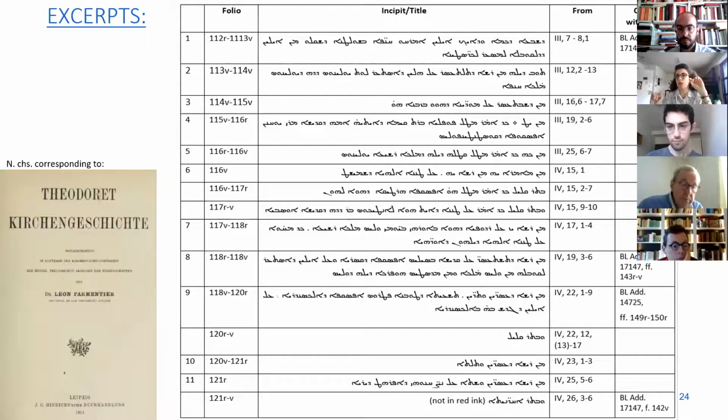However, I'd like to remind you that the chapter division in Greek is an ancient one. Parmentier also said that it could go back to Theodoret himself. So it's not a big deal, but it's something that is probably worth noticing, also because for the rest, chapter division is the same in Syriac and in Greek.